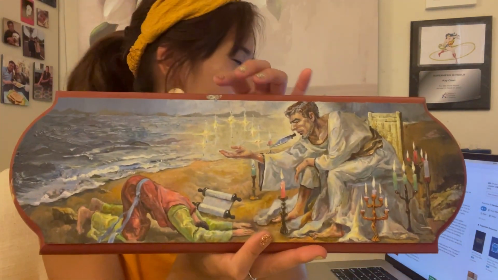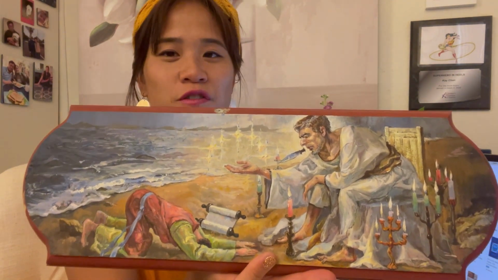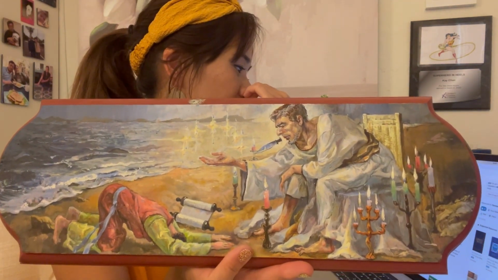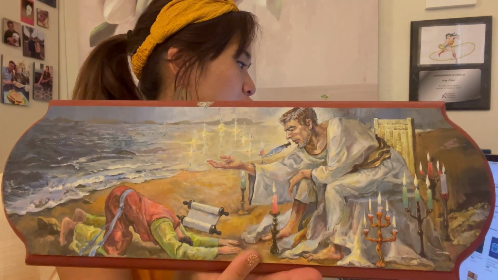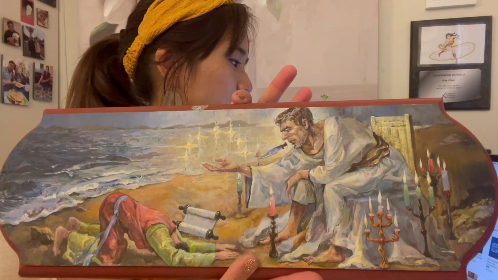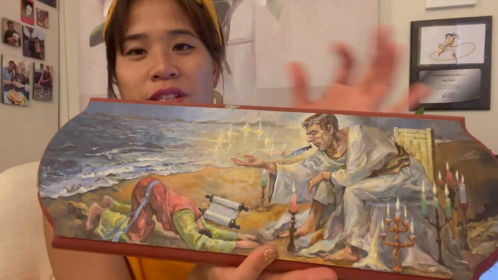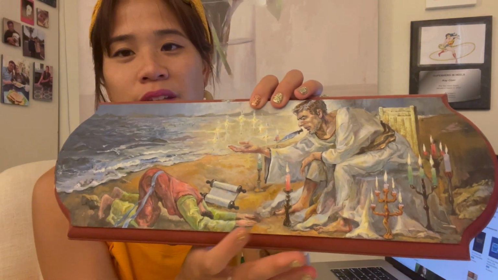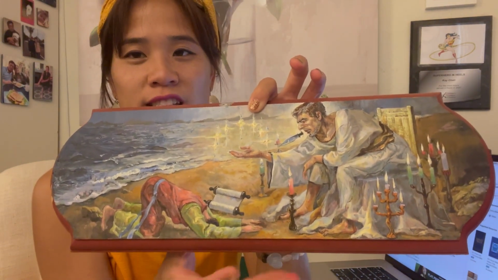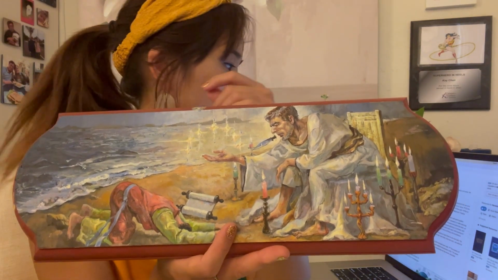But yeah, the original story is Revelation 1. It's John's vision of Christ. So it says, I, John, your brother and companion in the suffering and kingdom and patient endurance that are ours in Jesus, was on the island of Patmos. So this is John kneeling before Jesus when he kind of sees him being revealed.